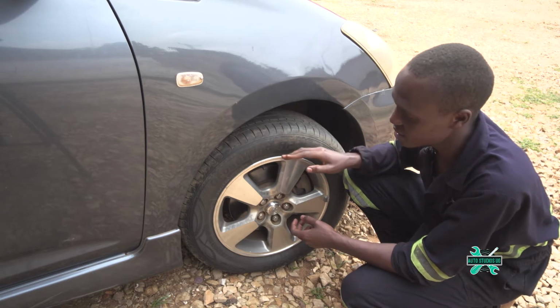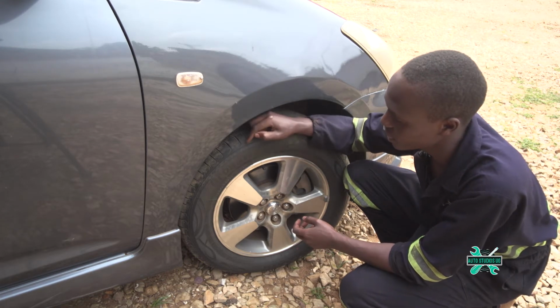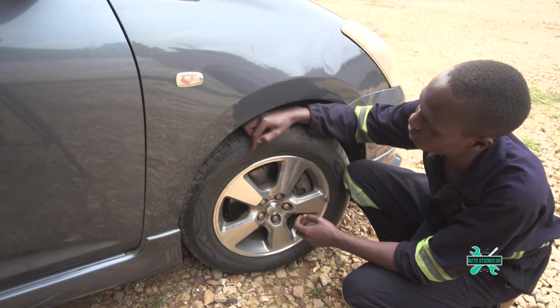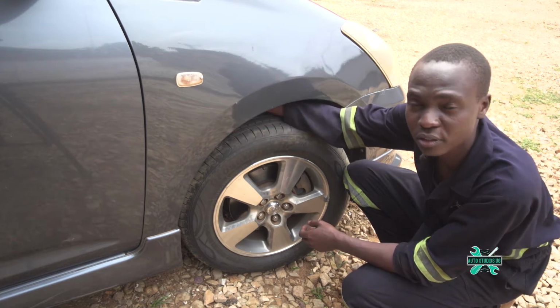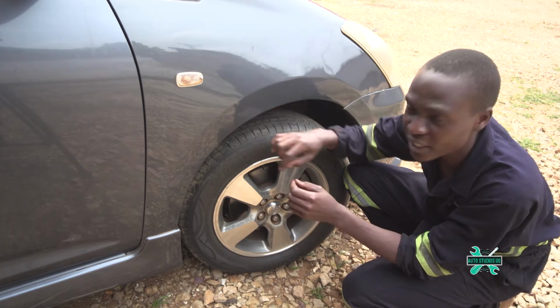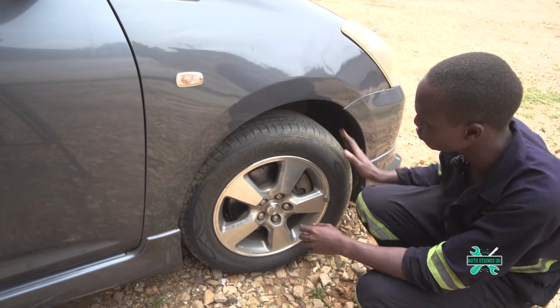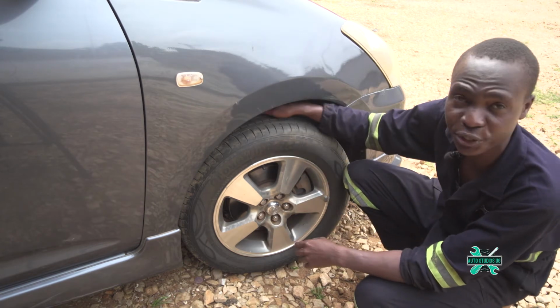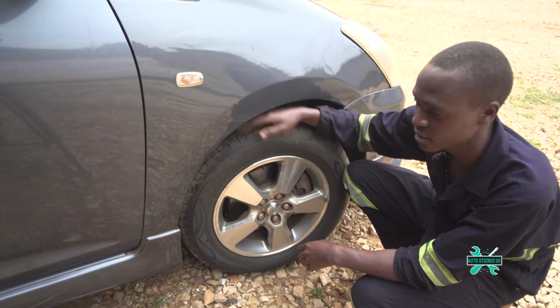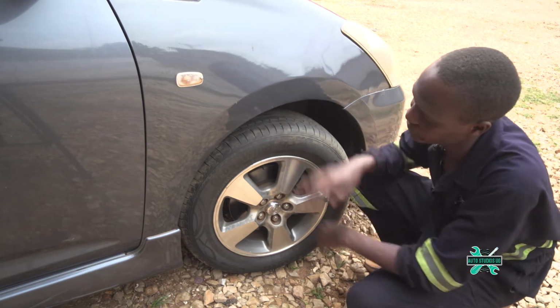So for this case, it's radial. That means it moves from this point to that point, from this point to that point. So it has a series of wires all around the tire that are radially placed to reinforce the tire.